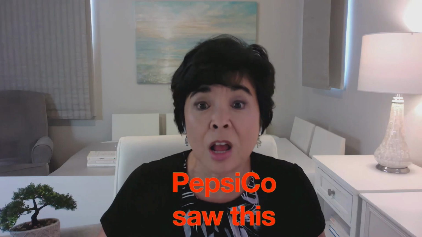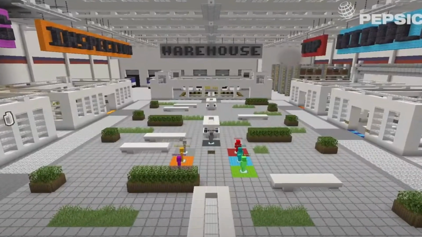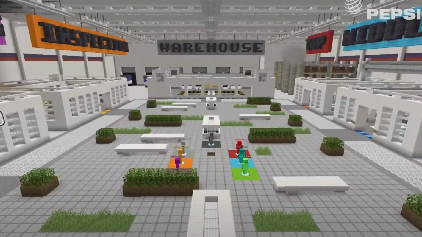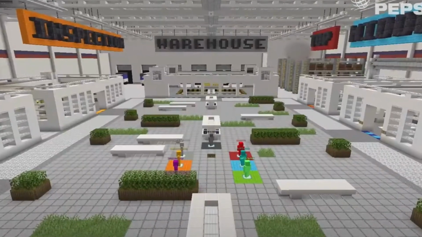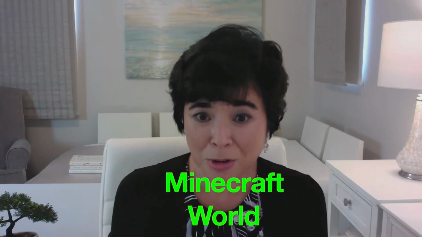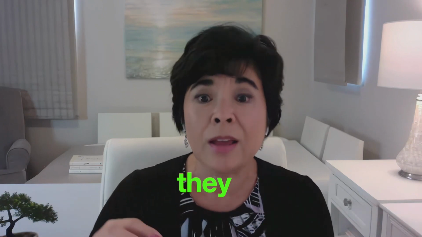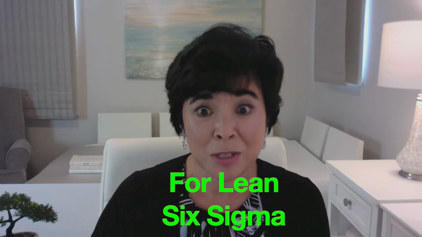PepsiCo saw this and said, oh my gosh, we need to use this. So they put together a team that included some professional Minecraft creators and of course their Lean Six Sigma team. They put together an entire simulation that is taking place in a customized Minecraft world that is a PepsiCo warehouse simulation thing, and they're all playing that remotely, and that is the way they do their training for Lean Six Sigma now. In this video, I'll unpack the wide variety of interactive videos in the market today.